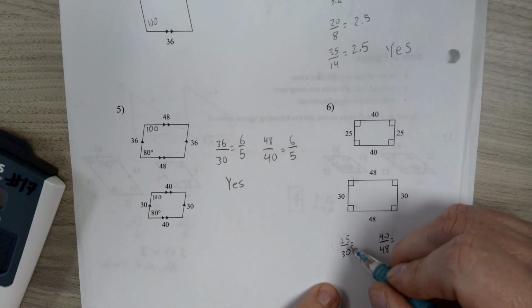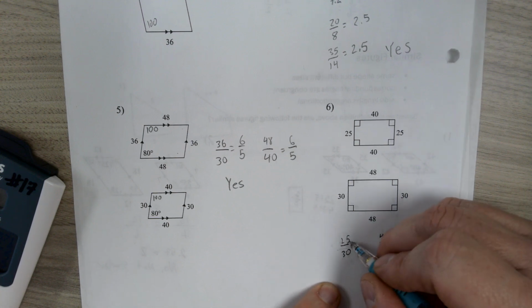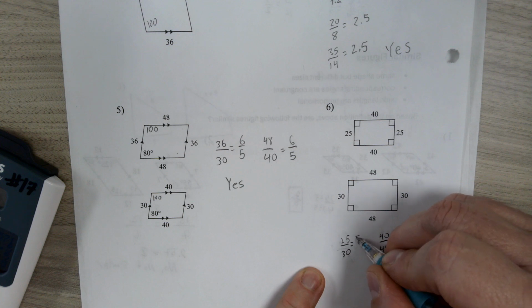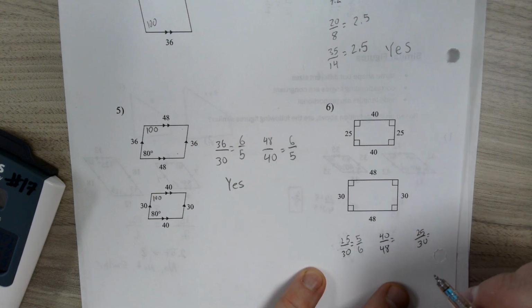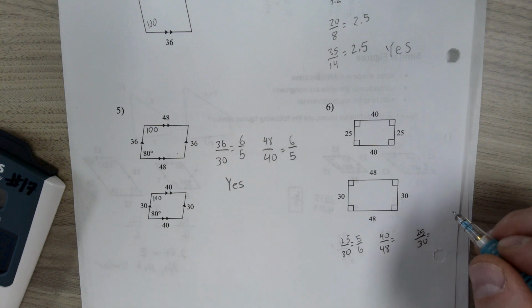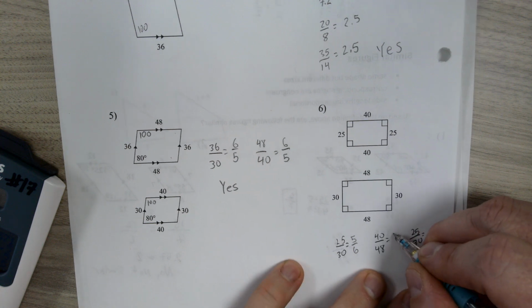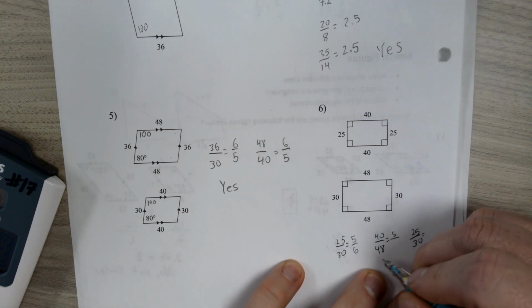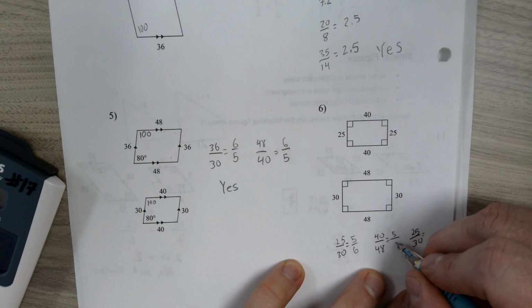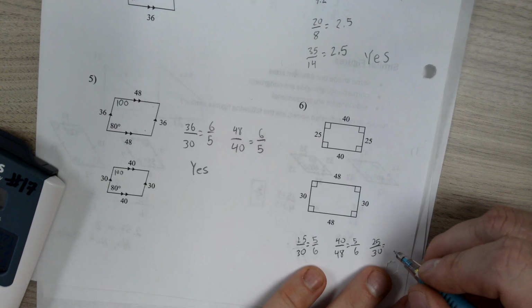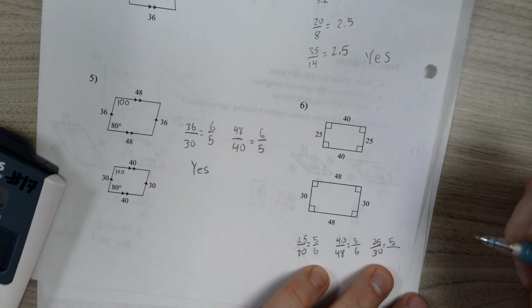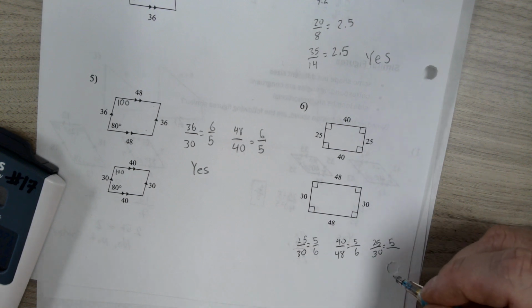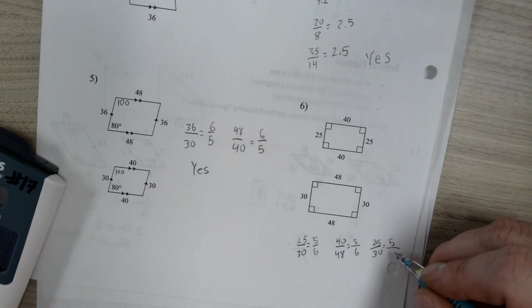So let's go ahead and do our simplification. If I divide the top and bottom by 5, I get 5 over 6. If I divide both by 8, 40 divided by 8 is 5, and 48 divided by 8 is 6. And then the last one, 25, that is a 5, and that's a 6.